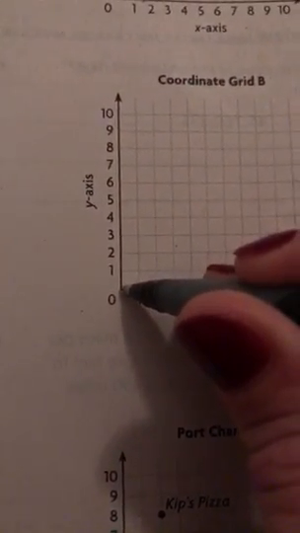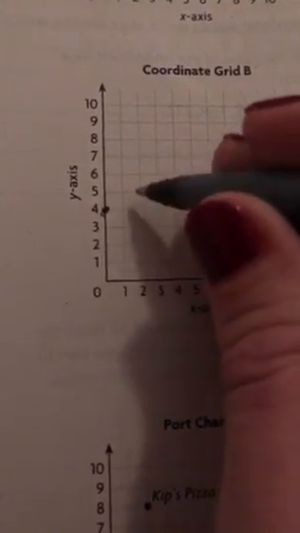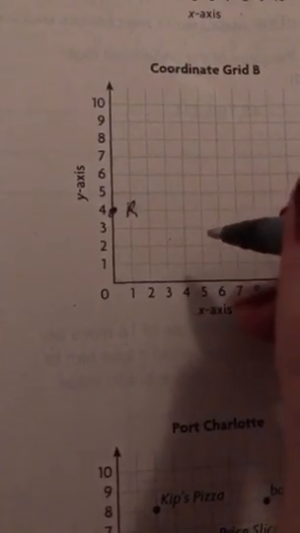Hopefully you recognize that I did not go across the 0, but in fact I went across 4. So I had these two backwards. If I go across 0, I run 0, and then I jump 4, your point should be right here, and we're going to label that as point R.